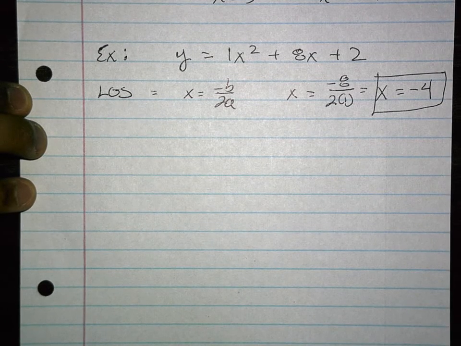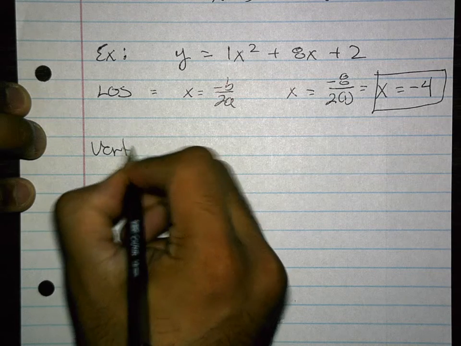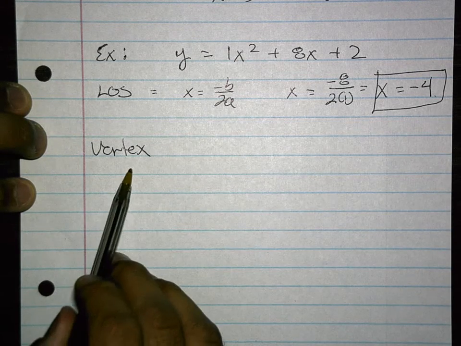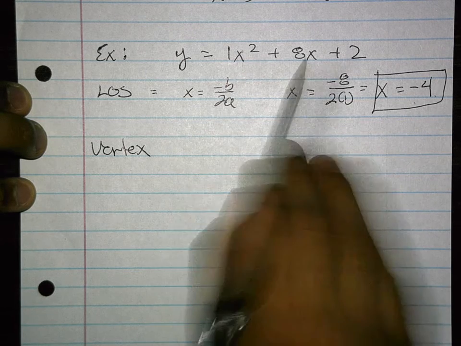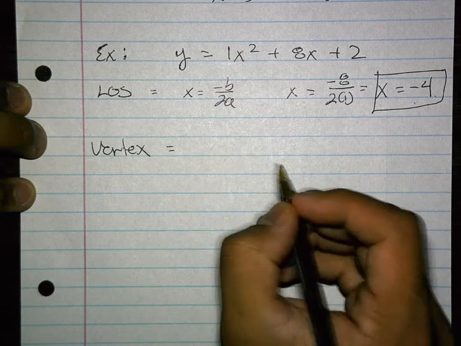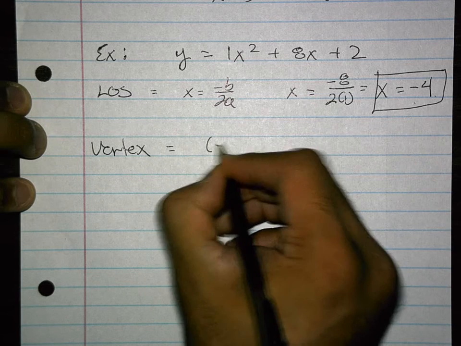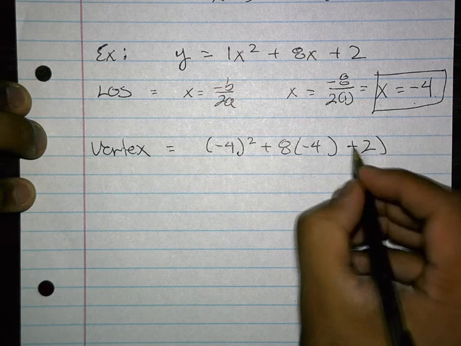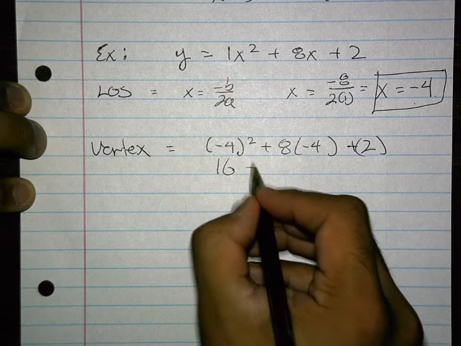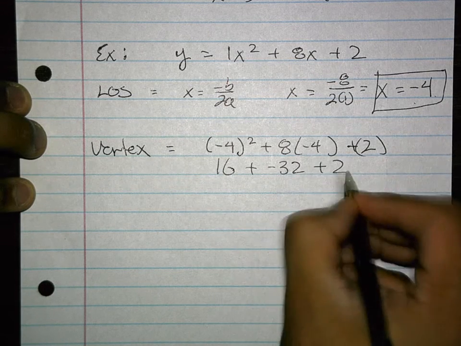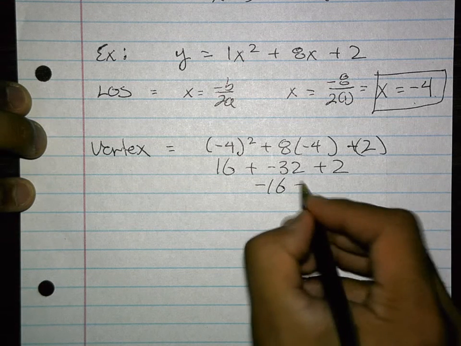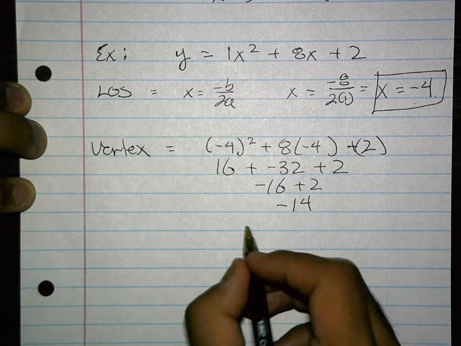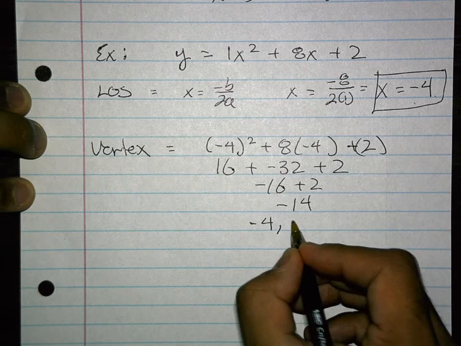X equals negative 4. Now to find my vertex, you remember I have to take this, plug it back in here because the vertex is an x and a y. I know what x is, plug it into here and find y. So it's going to be negative 4 squared plus 8 times negative 4 plus 2. We're looking at 16 plus negative 32 plus 2. That's negative 16 plus 2, and that's negative 14. So my actual vertex, I haven't really answered it yet, is negative 4, negative 14.